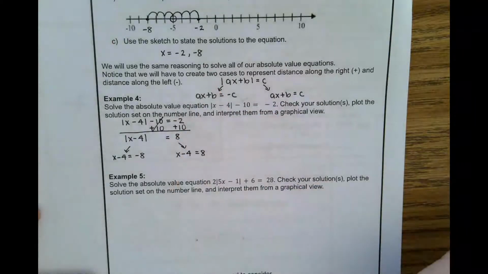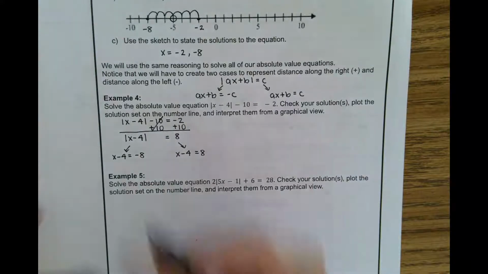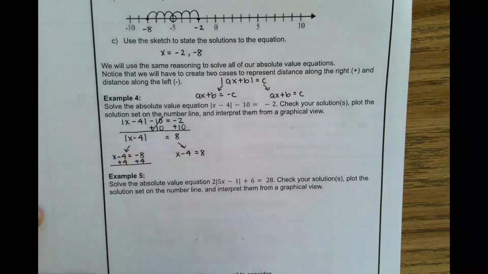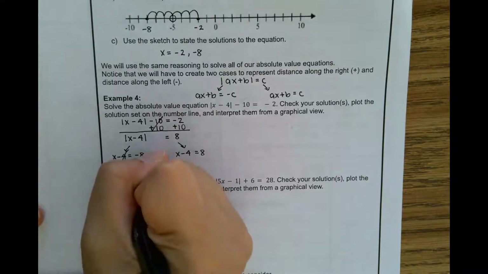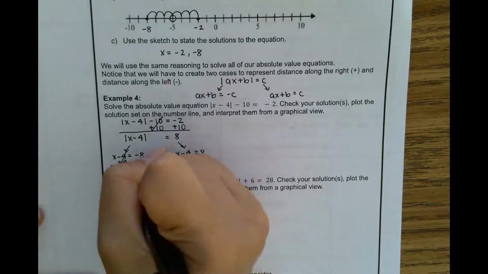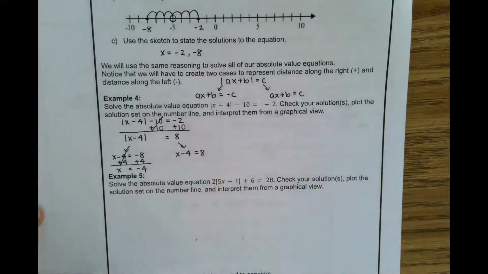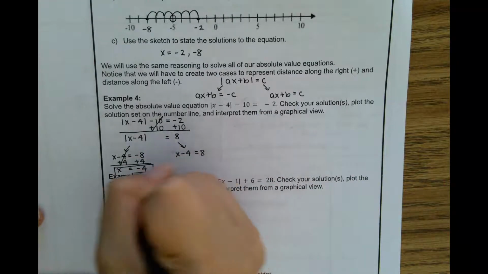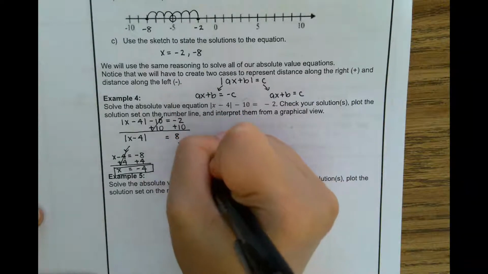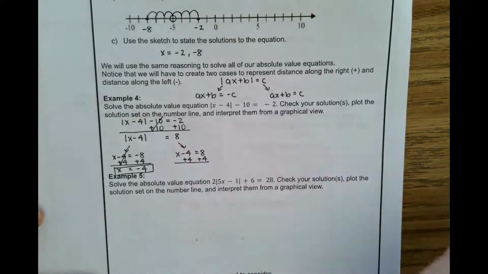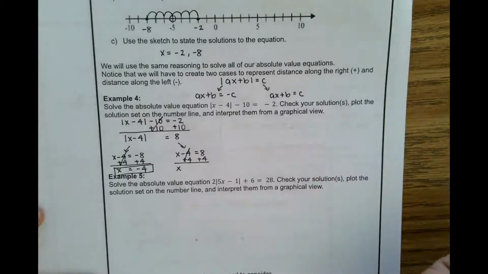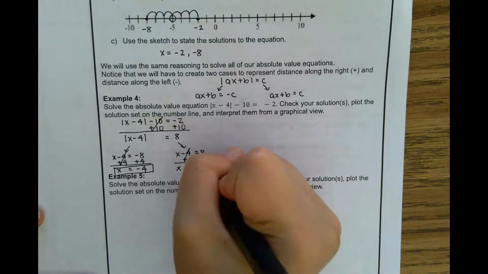Then it's solving equations, which we're good at. All I have to do is add 4 here to get rid of my minus 4. So this simplifies to x plus 0, which is just x, and then -8 plus 4 is -4. So this is one of my answers. Then I solve the other one. Here again, to isolate x, I need to get rid of my minus 4 by adding 4. This simplifies to x plus 0, so that's just x, and 8 plus 4 is 12.